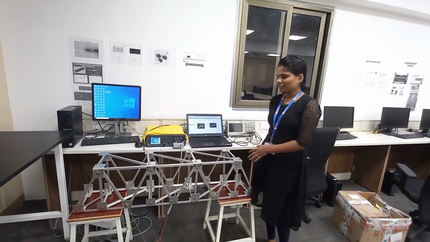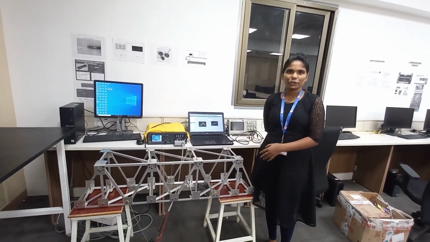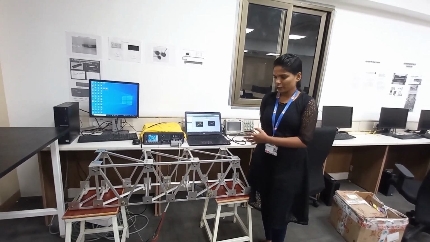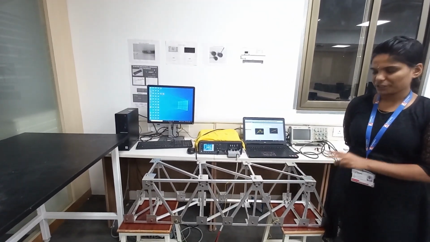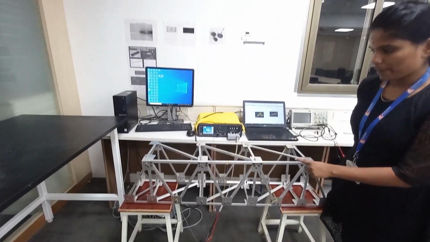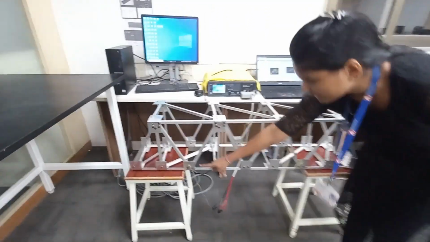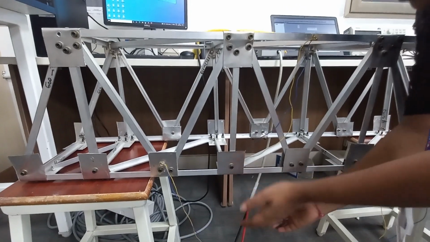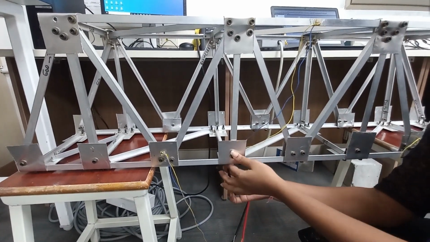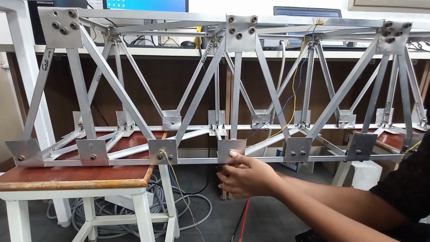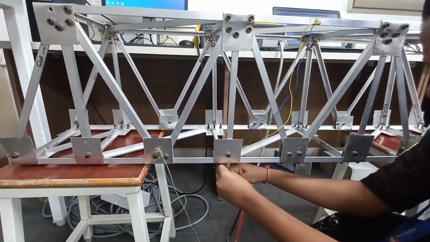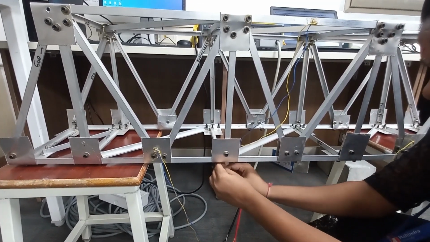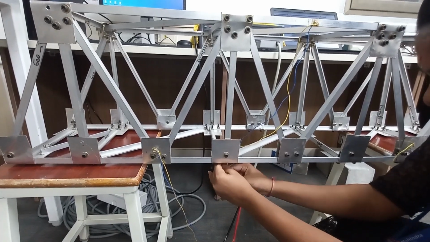After obtaining the conductance and susceptance signatures for the healthy state, we need to create the damage at the required locations. Here we have created the damage at 3 locations. The first damage is created in between PZT1 and PZT2 at the gusset plate connection here. The damage is created by loosening the bolt by 5 rotations: 1 turn, 2nd, 3rd, 4th and 5th.